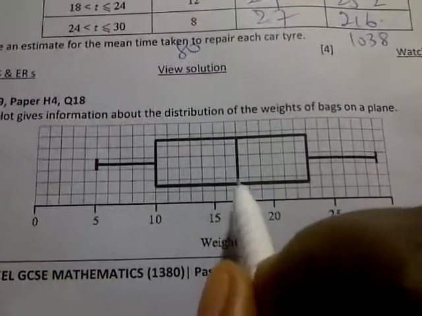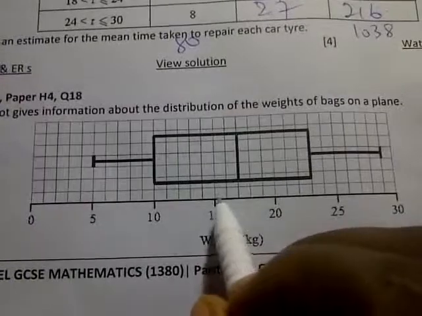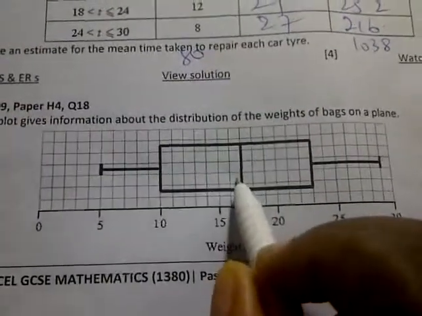Okay, now we're asked to write down the median weight. This is the median weight. Once you know the line that represents the median weight, so this is 15, this is 16, this is 17, so the median weight is 17 kg.